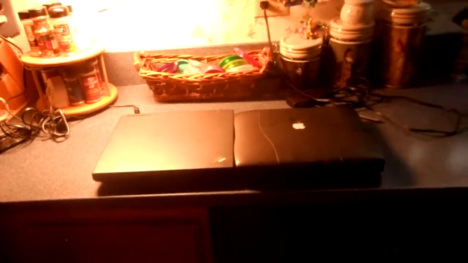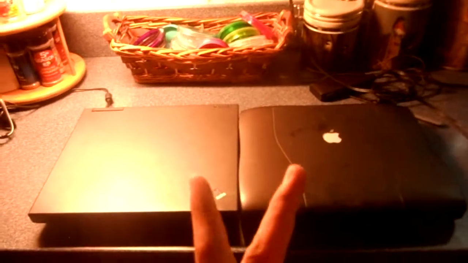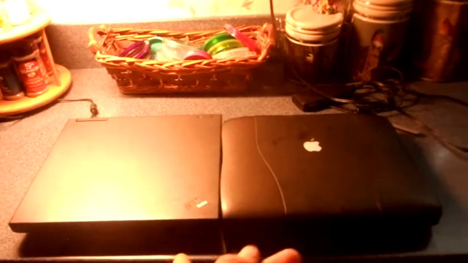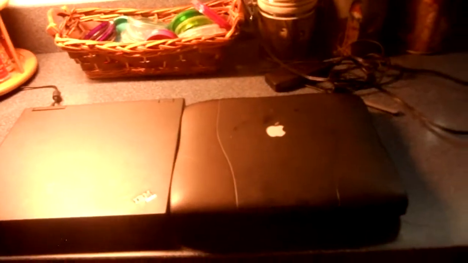It's time to do a comparison of two of the biggest rivals in all of computer history: the Apple Macintosh and the IBM Compatible or Windows PC. To do a good, clean, fair comparison, I've got two PCs from around the same year, for the same market, and of similar price. The IBM ThinkPad A22M and the Apple Macintosh PowerBook G3.